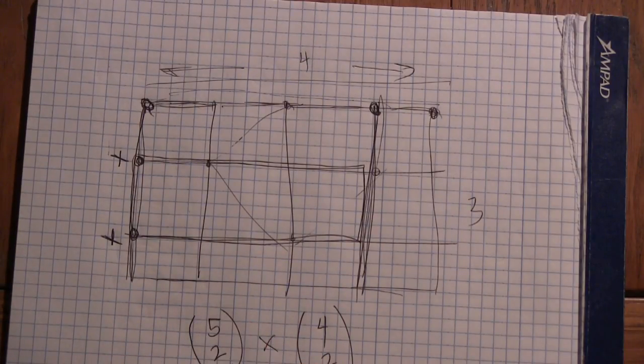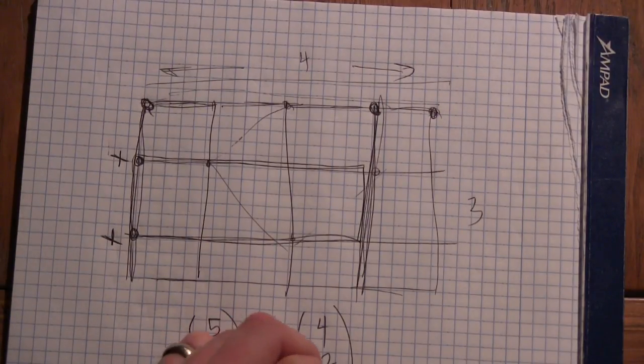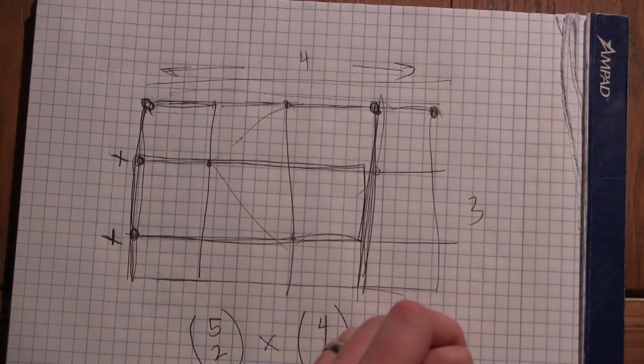Do you know what 5 choose 2 is? 10. What's 4 choose 2? It's 6. Okay. 10 times 6, which is 60. So there's 60 rectangles here.